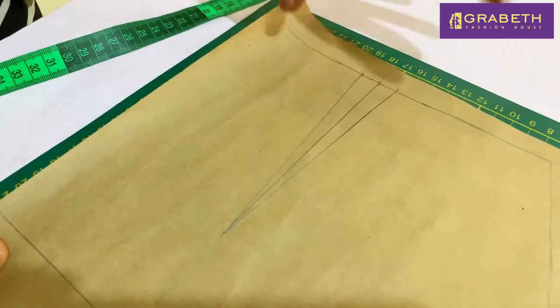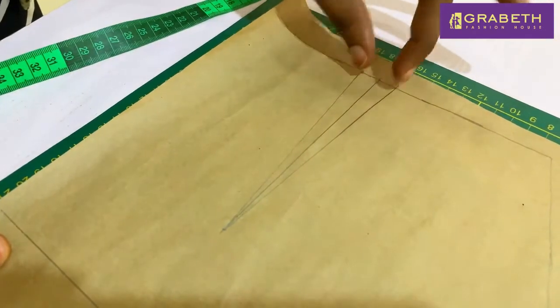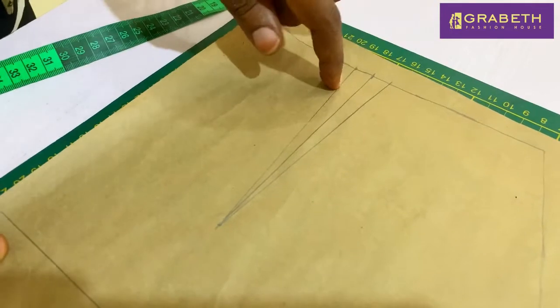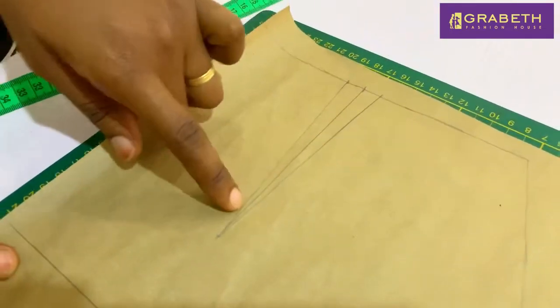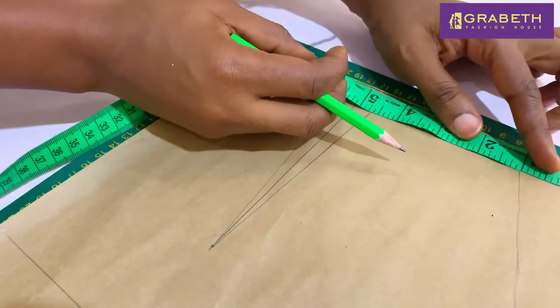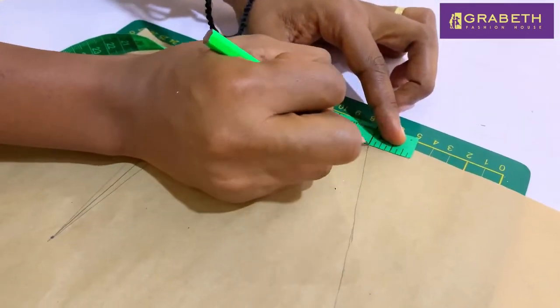Now if we take this like this and place on fabric and cut, we have automatically reduced our waist measurement by 1 inch. So to accommodate for this dart line, what we're going to be doing is adding that 1 inch by our waist here. We'll add it here.